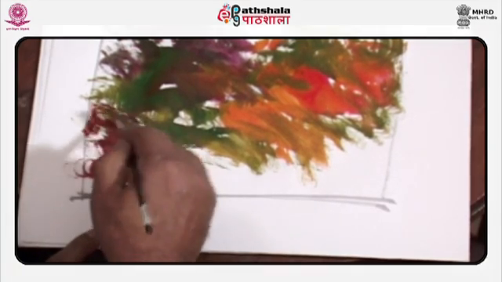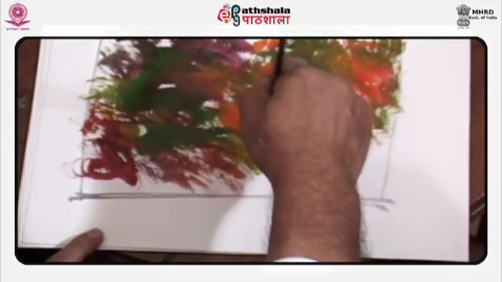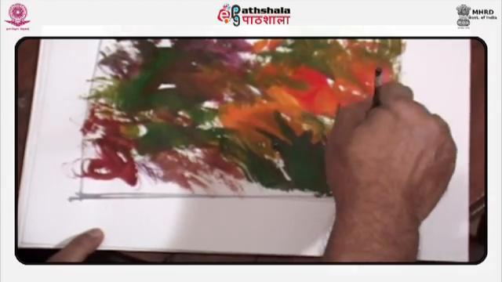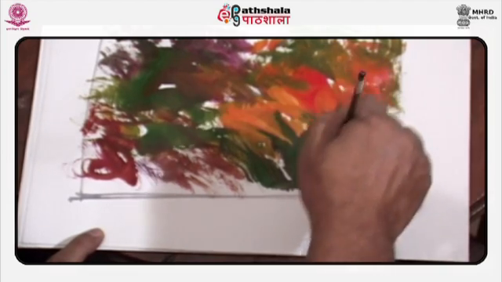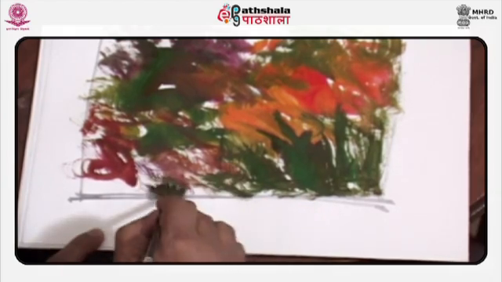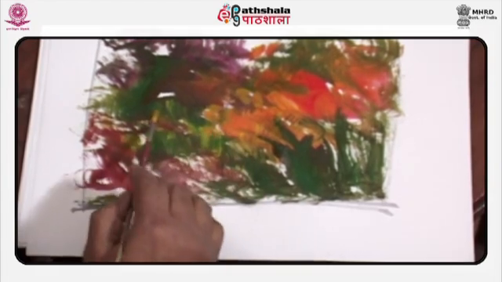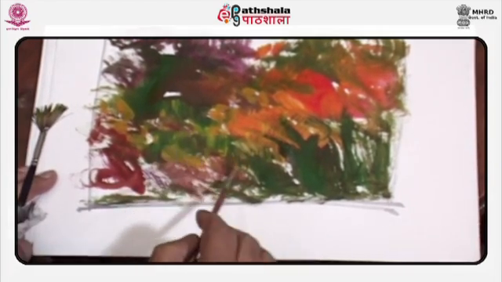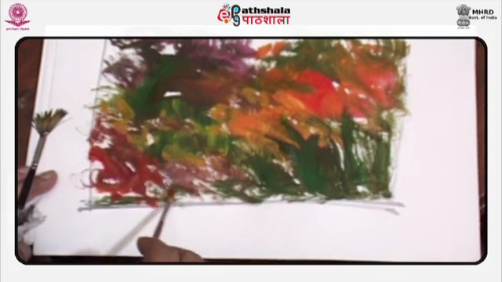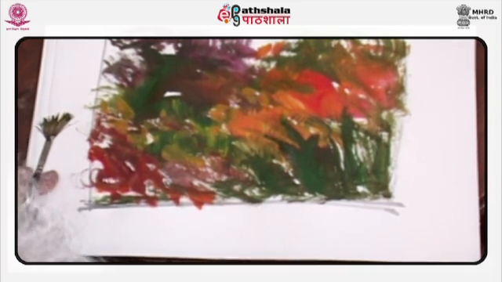The imagination of the viewer can sometimes be exactly like the artist's. While sometimes the viewer is in his own imaginative world and finds something totally alienated from the representation.